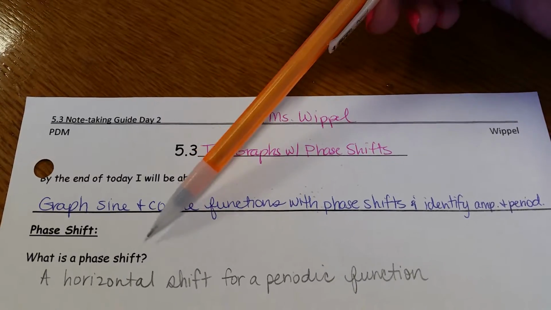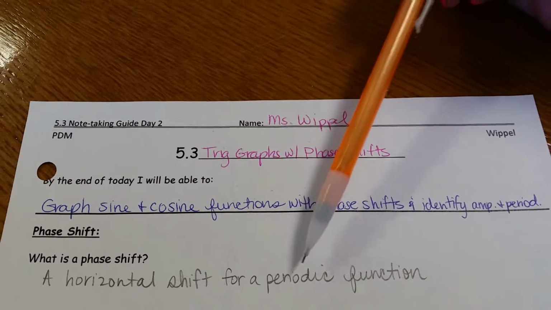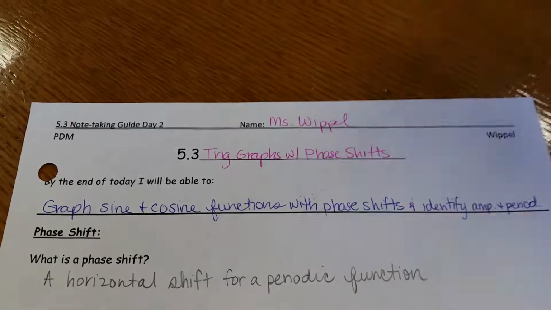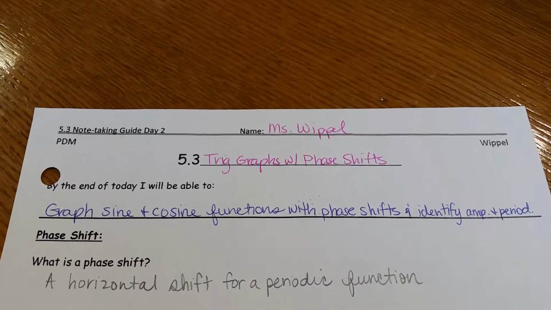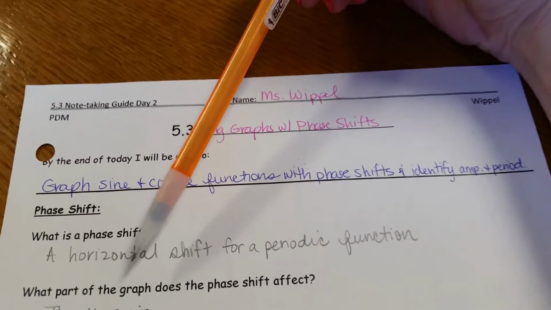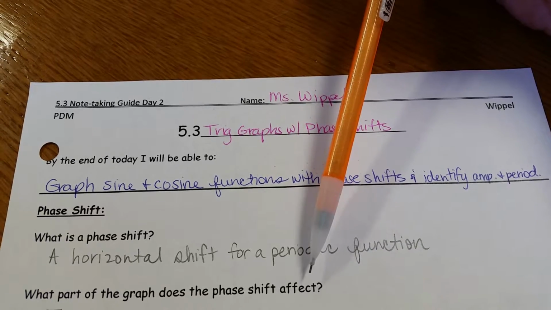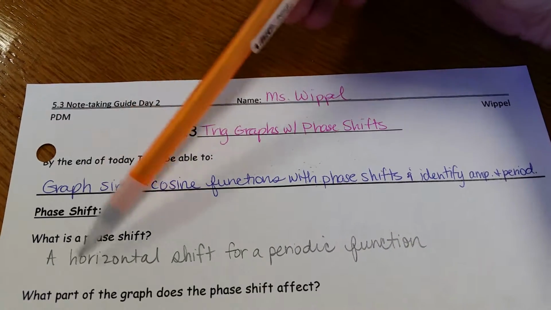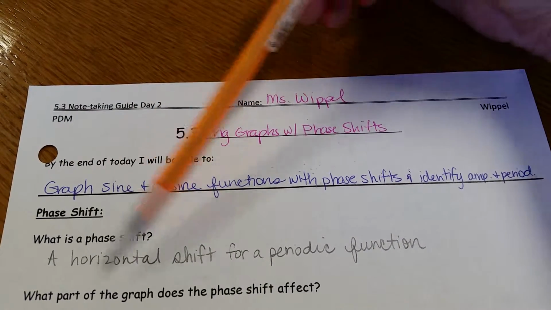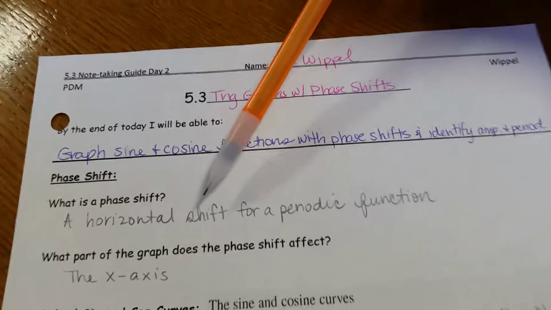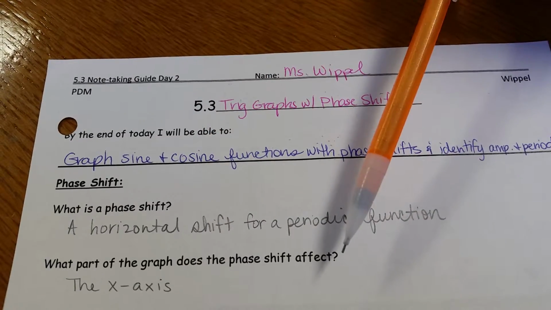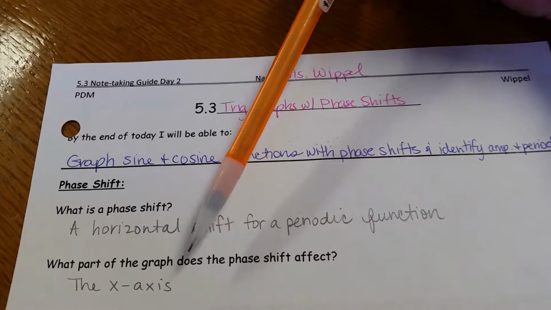A phase shift is going to be a horizontal shift for a periodic function. And today we're going to do those with sine and cosine. So if it is a horizontal shift, what part of the graph does the phase shift affect? Well, think about it. What part of the graph is going to be horizontal? The x-axis. So the phase shift is going to affect the x-axis.